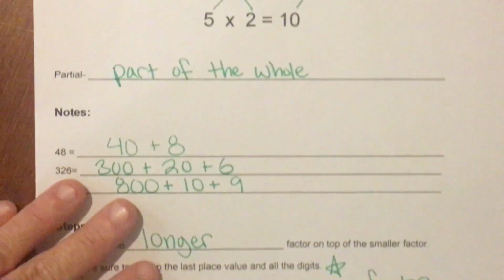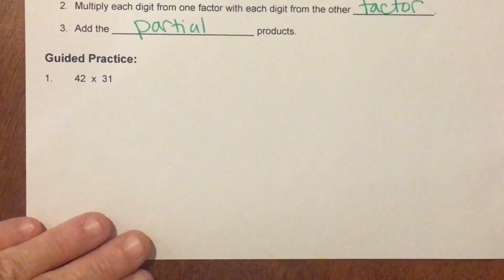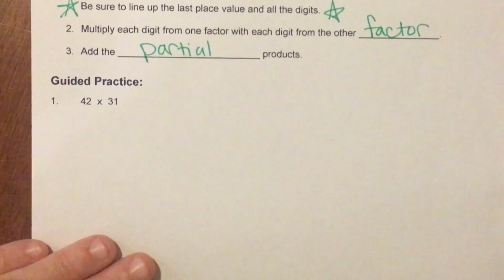Okay, so let's try some of those and see how you feel about them. Okay, grabbing your pencil. Sorry, just checking the camera there. Okay, ready. So we still have our steps.